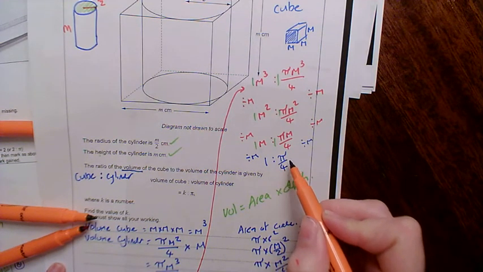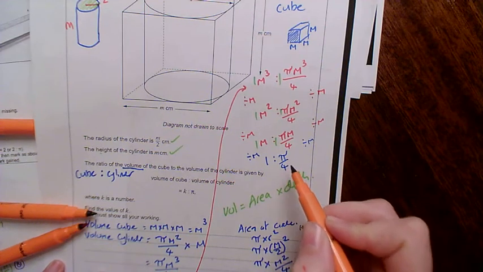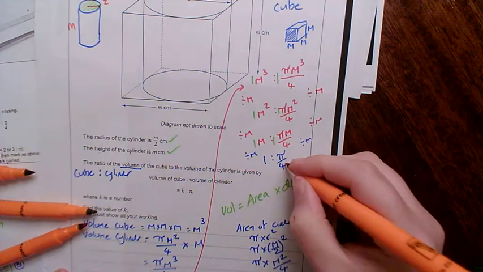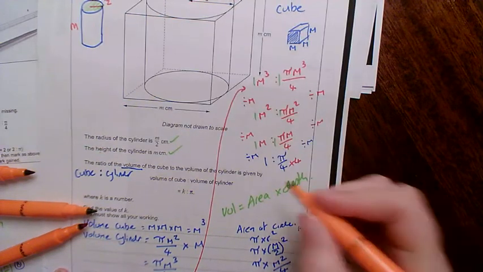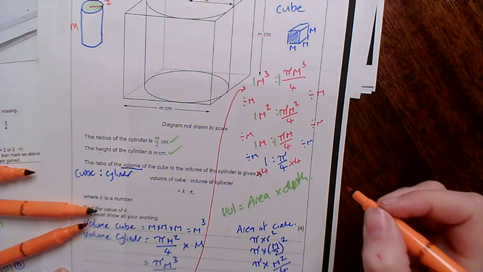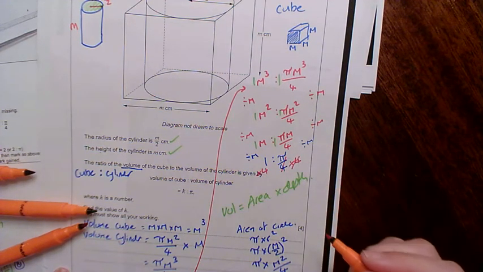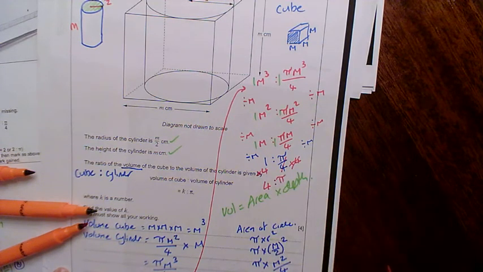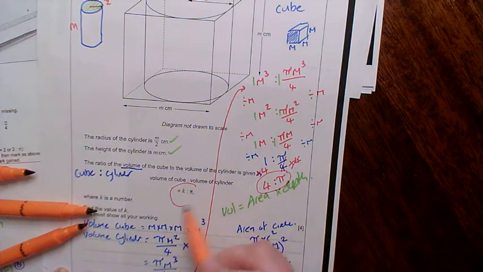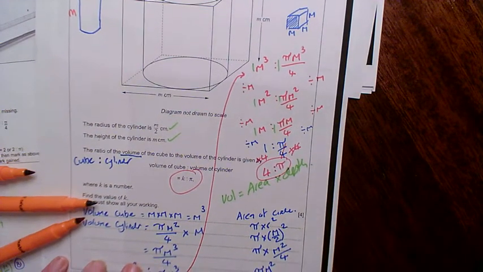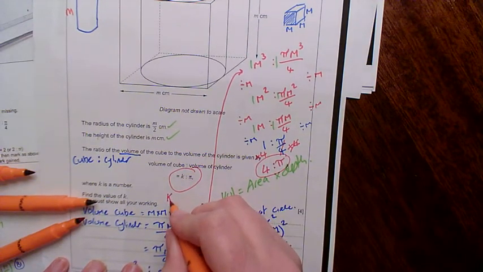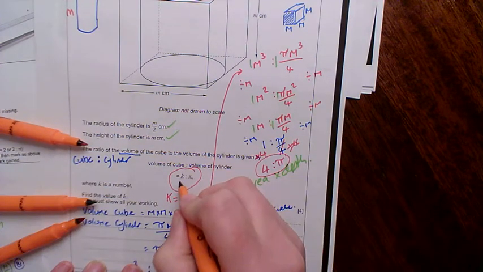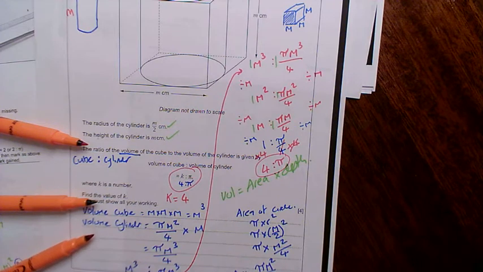However, they wanted this part to be just pi, and at the moment this is pi divided by 4. So what I need to do here is get rid of the divide 4. The opposite of dividing 4 is timesing by 4, so I'm going to do that on both sides, because that will cancel that 4 down, and that will leave me with 4 to pi. And that is in the form that they wanted. And the hard work is done, so I'm going to make sure I don't miss out the opportunity to say k is equal to 4, because it would be 4 to pi.